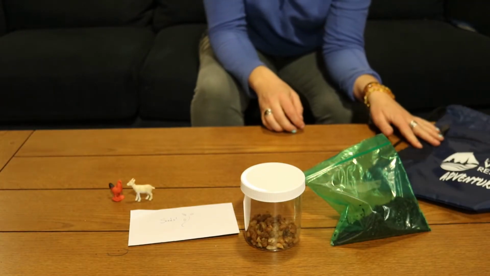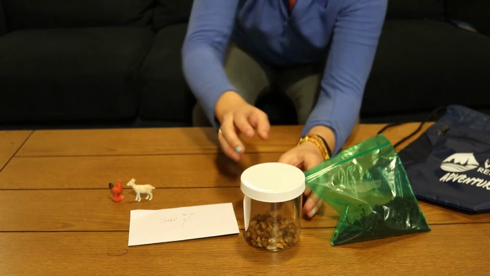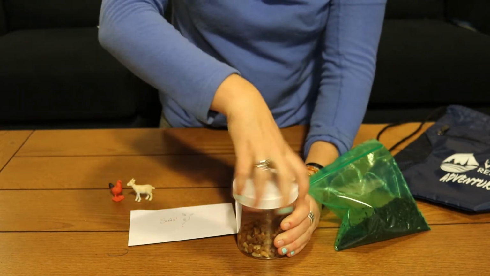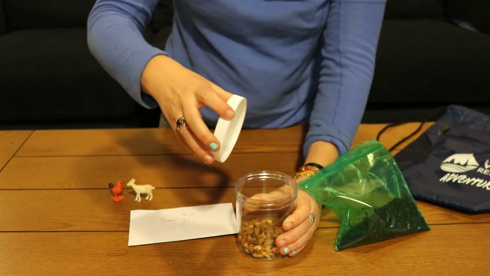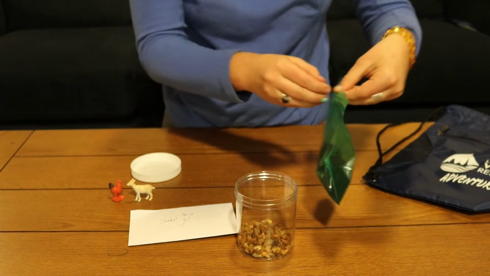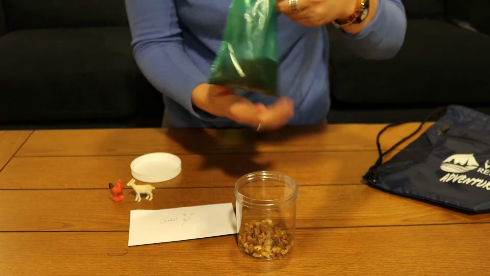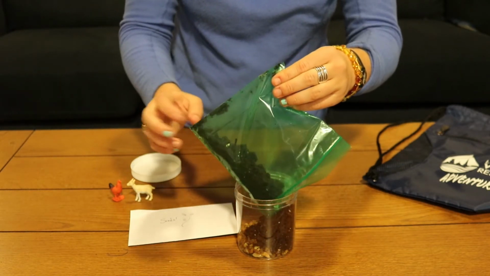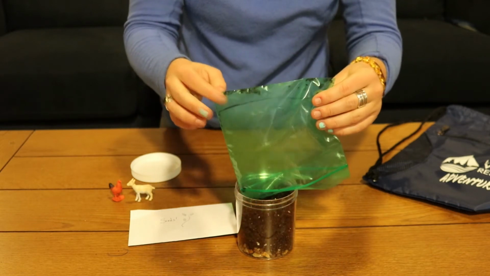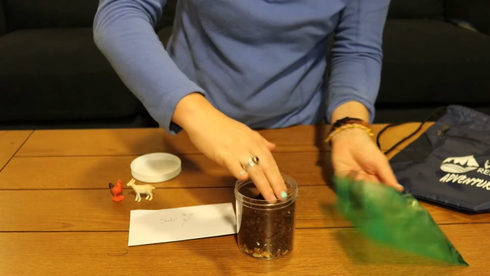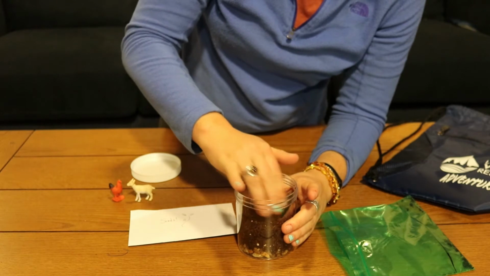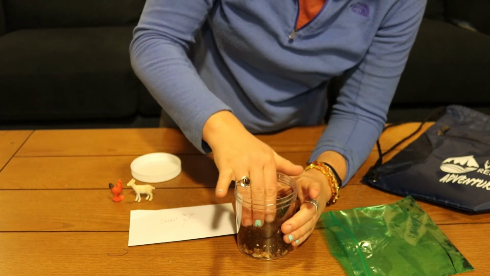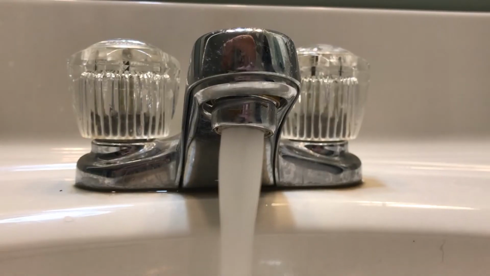Now, let's set up your experiment. First, open your jar. The gravel is already inside. That's going to be the rock deep in the ground. Then, take your baggie with soil and carefully pour it on top of your gravel. Then smooth it out so that it's relatively flat and even. So now you have your ground all set up with rocks and soil, just like in the natural earth.